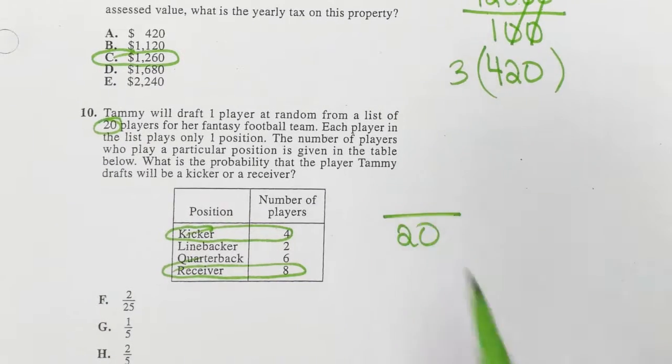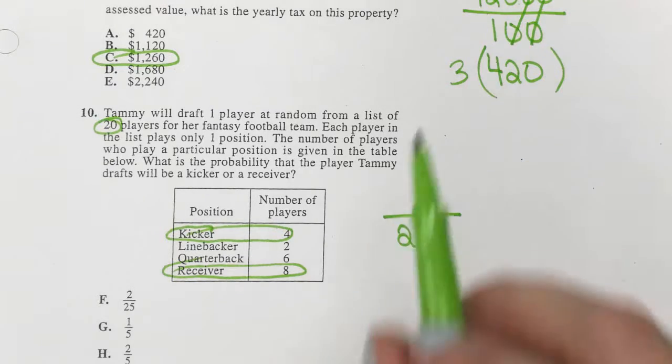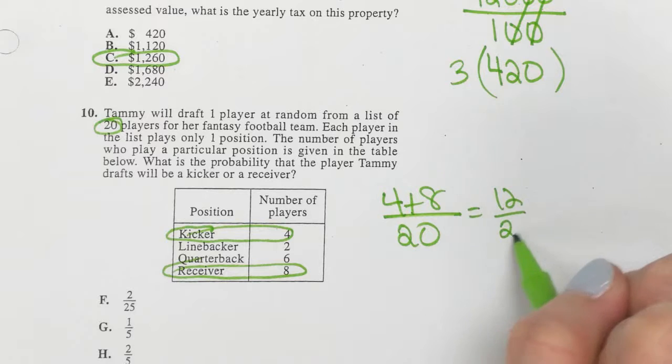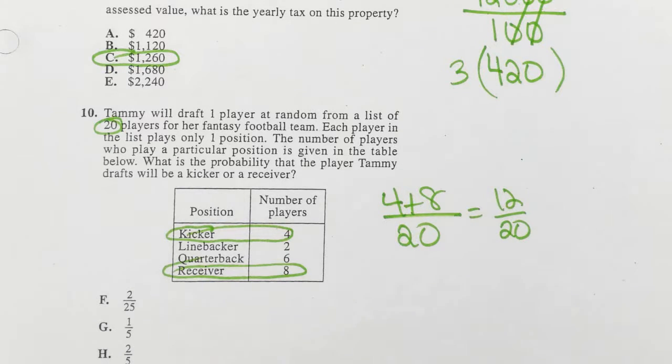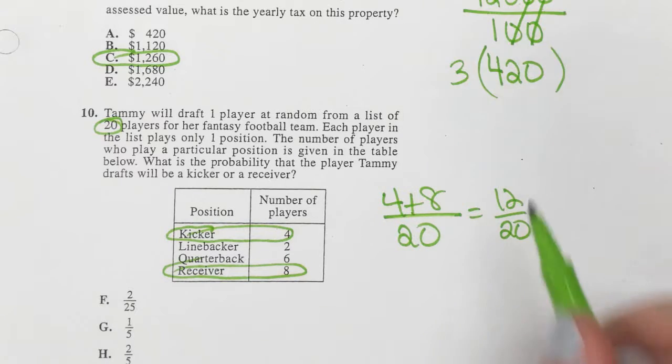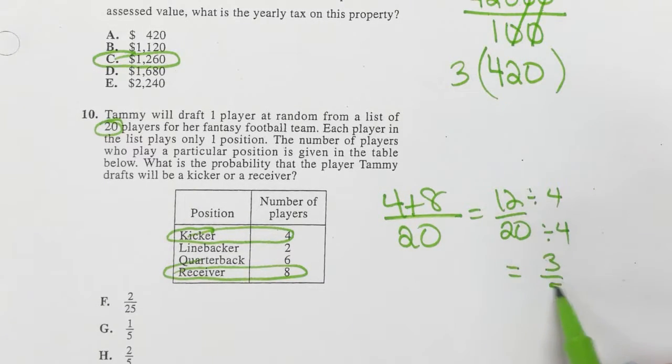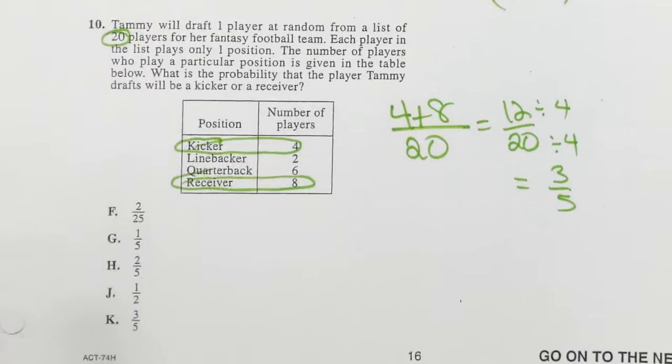So how do you figure out probability with those two? You add them, and you get 12 over how many total? Oh, look at those two numbers. What number goes into 12 and 20? 4. And so when you divide them, you get 3/5, which is K.